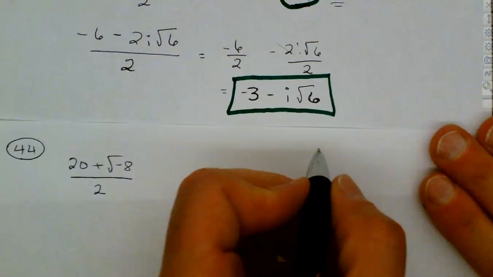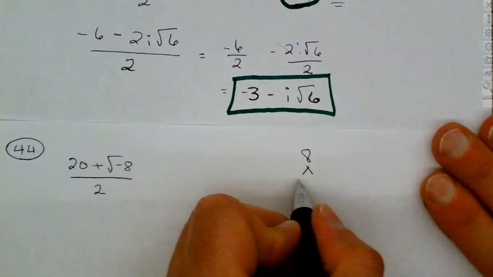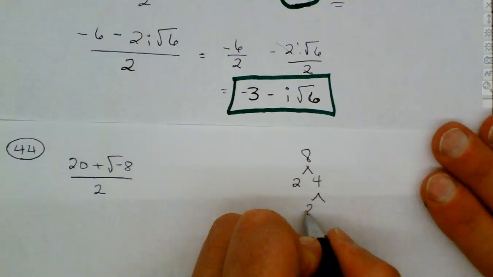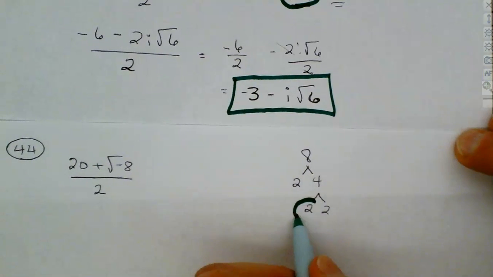So 8. How does 8 break down? 8 breaks down into 2 and 4, and then what? 2 and 2. So we want pairs. So what do we have? We have a pair of 2's, so that comes out.